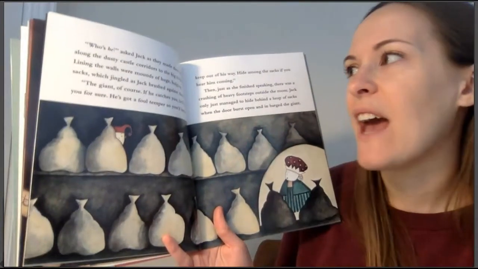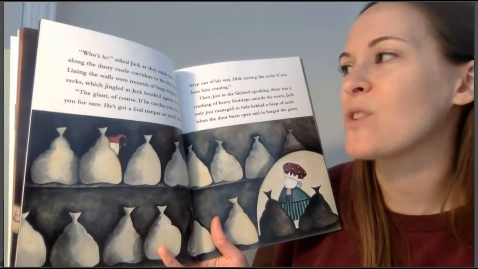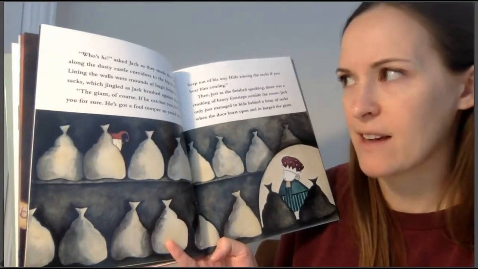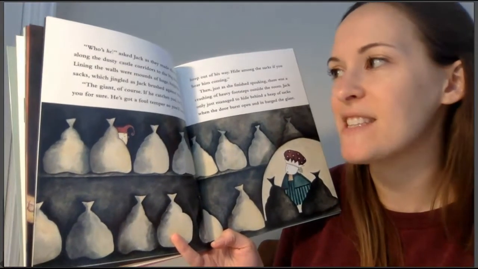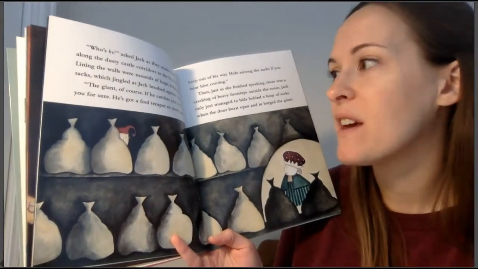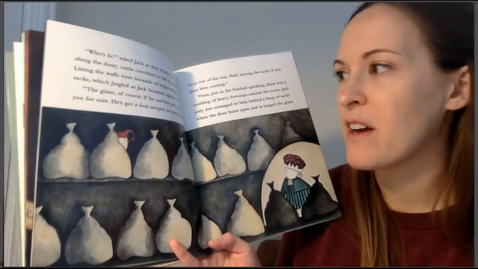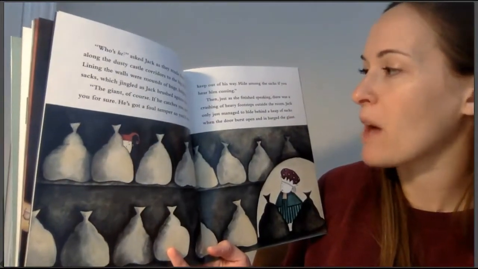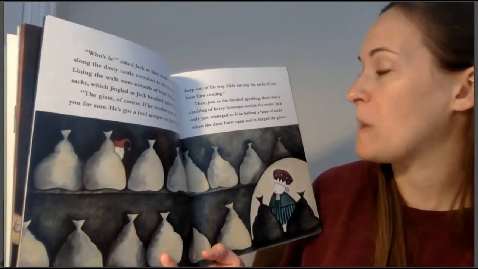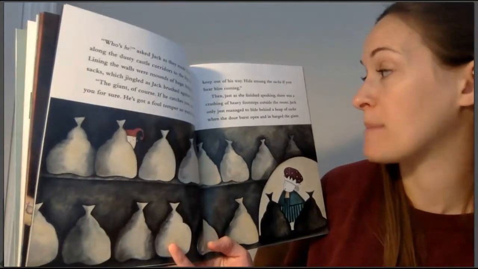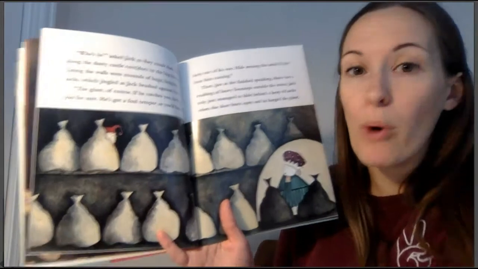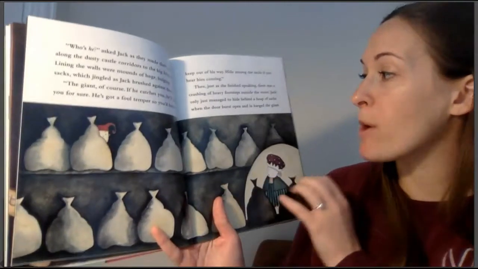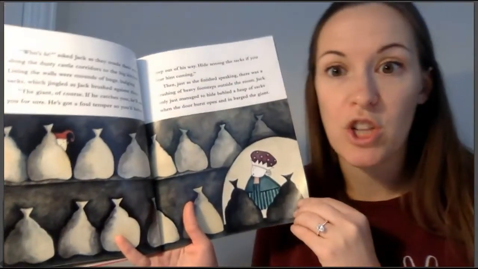"Who's he?" asked Jack as they made their way along the dusty castle corridors to the big kitchen. Lining the wall were mounds of huge bulging sacks, which jingled as Jack brushed against them. "The giant, of course. If he catches you, he'll eat you for sure. He's got a foul temper, so you'd better keep out of his way. Hide among the sacks if you hear him coming." Then, just as she finished speaking, there was a crashing of heavy footsteps outside the room. Boom, boom, boom. Jack only managed to hide behind a heap of sacks when the door burst open, and in barged the giant.